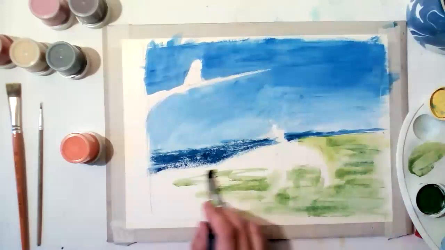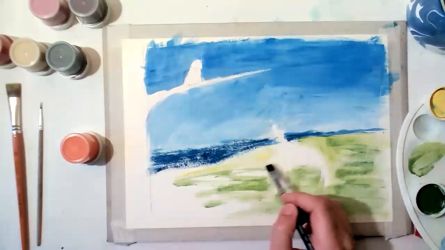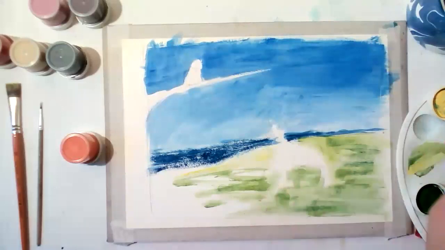Yeah, here I played a bit also with yellowish, just to give a bit more warmer feeling.